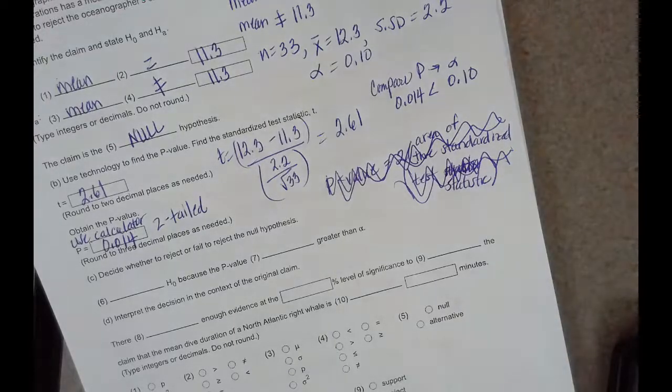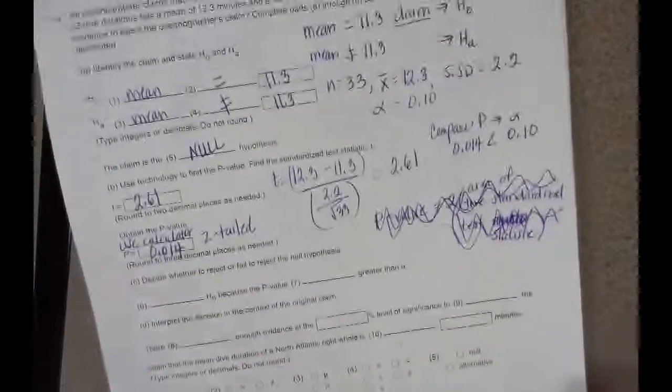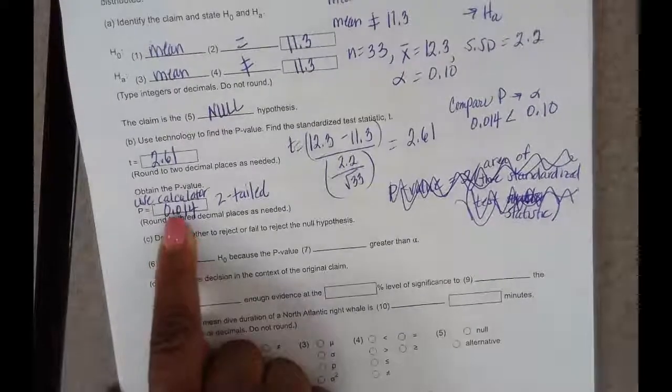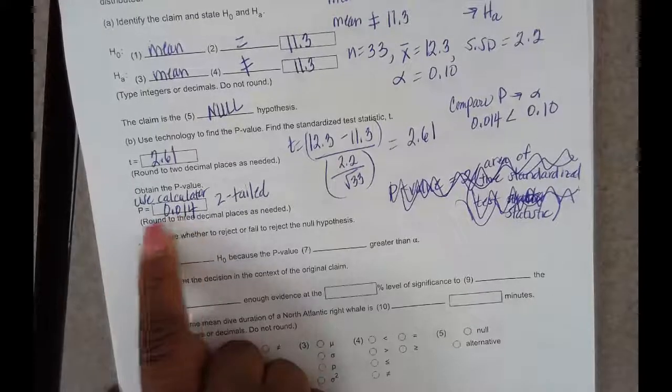Okay, I'm sorry everyone, I got a little nervous, like that's not what I calculated, but that is correct. I apologize, and if I've confused you, I apologize. This is our proper p-value. Okay, this is the p-value.